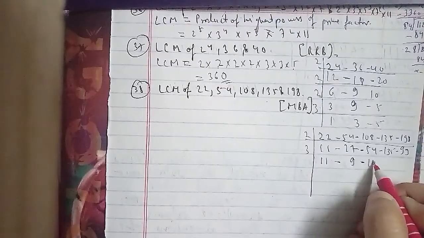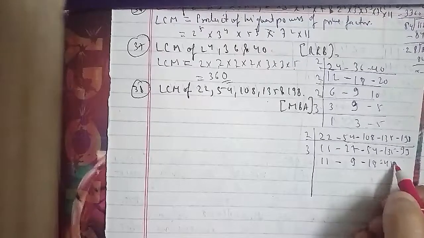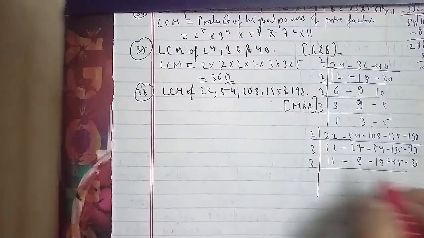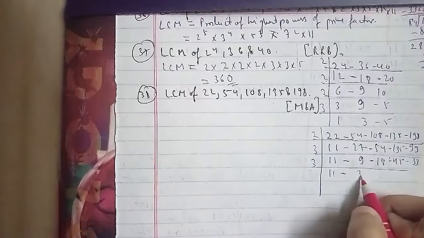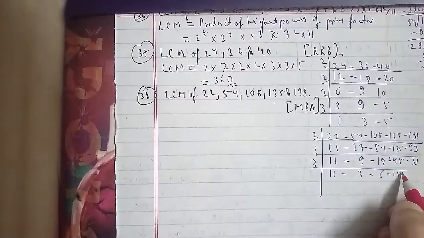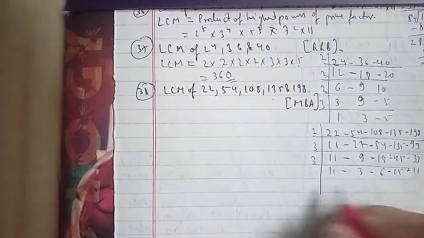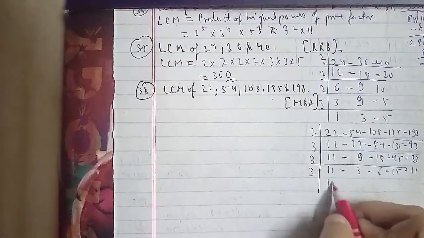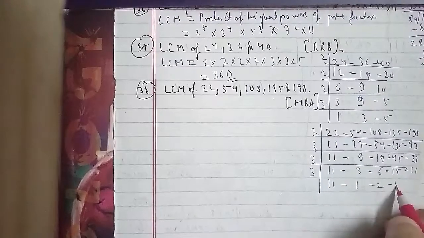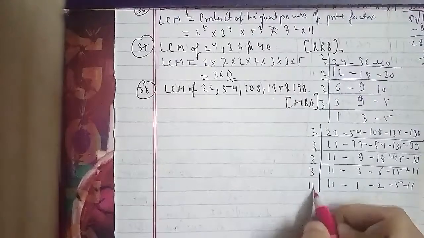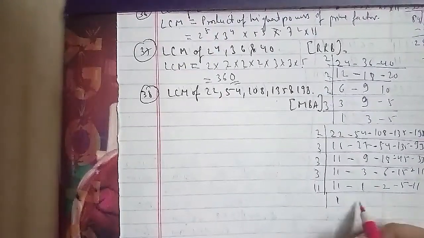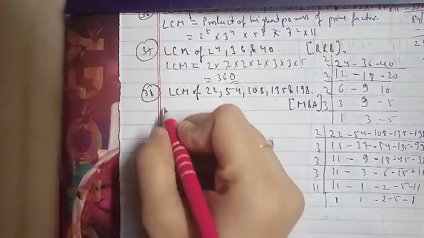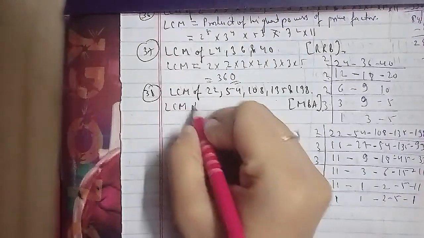As you can see here, 2 3s are 6, 6 3s are 18, and then 5 2s are 10, so 30 18s are 540, and 540 multiplied by 11 gives 5940. So the answer will be 5940, as you can see here.